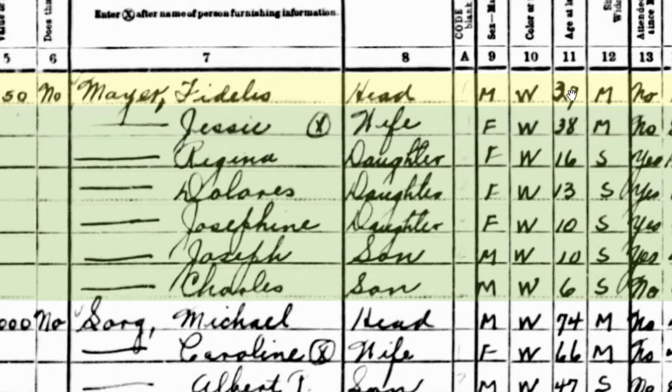That's interesting. Now, because this is age at last birthday, see the head of the family, Fidelis, he's 37 years old. Now, his birthday could be the next day or the next week where he will turn 38, but they're just asking for the age at the last birthday. So that's something to keep in mind.